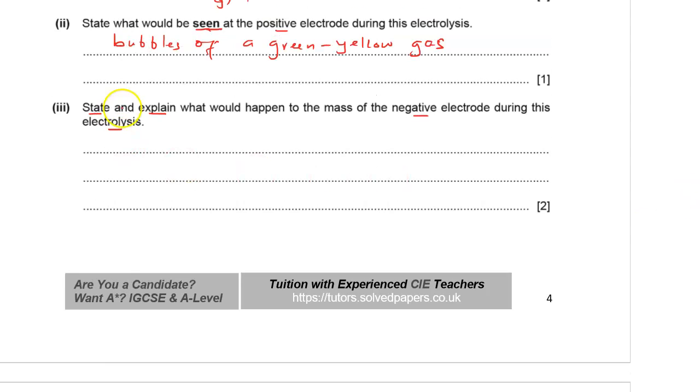So, to state what would happen to the mass of the negative electrode: the mass of the cathode will increase. The mass of the cathode increases because copper is being discharged there, so it will form a coating on that electrode. What is the explanation behind this? Copper ions are removed from the solution.